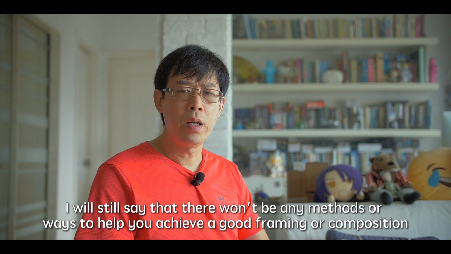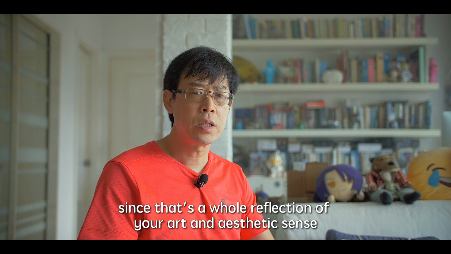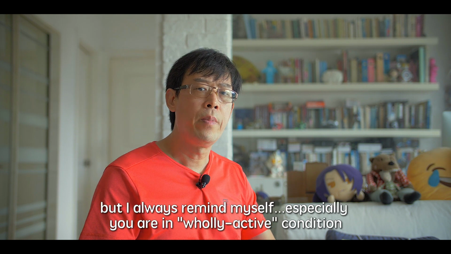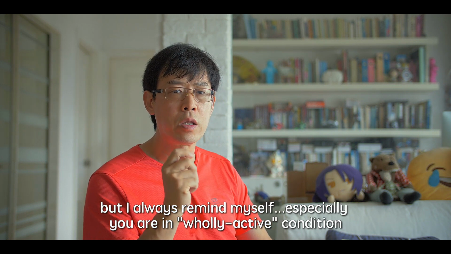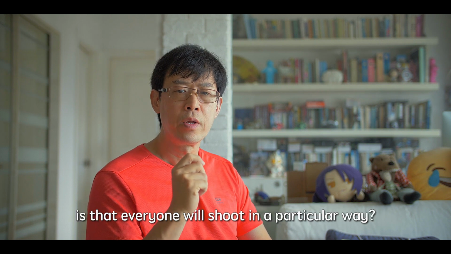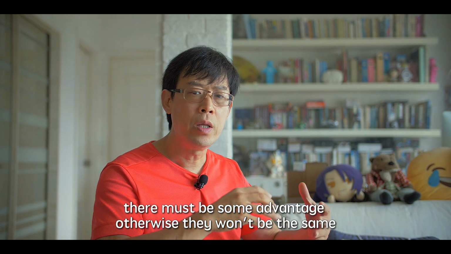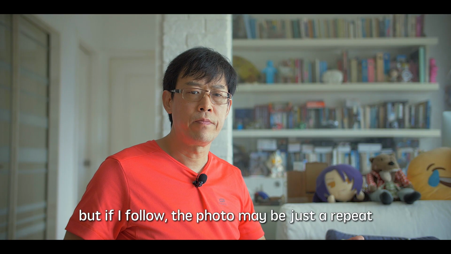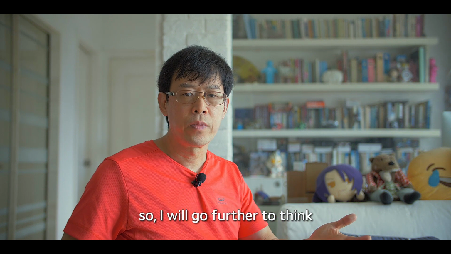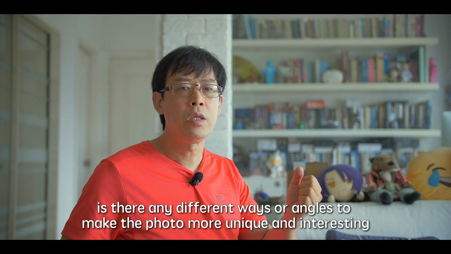I will say that there won't be any method or way to help you achieve good framing or composition, since that's a whole reflection of your art and aesthetic sense. But I always remind myself, especially when you are in a wholly active condition, that everyone shoots in a particular way. So should I also shoot in that way or not? There must be some advantage, otherwise they wouldn't all be the same. But if I follow, the photo may be just a repeat. So I will think it through. Are there any different ways or angles to make the photo more unique and interesting?